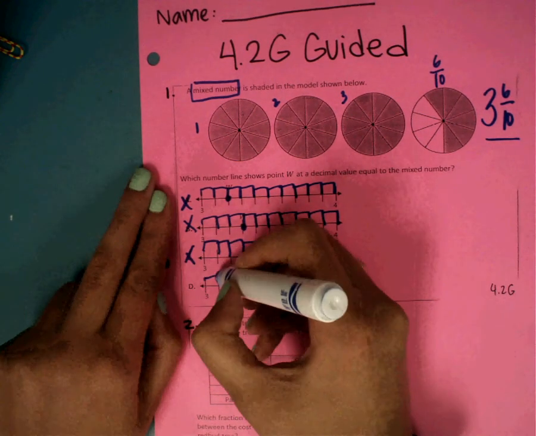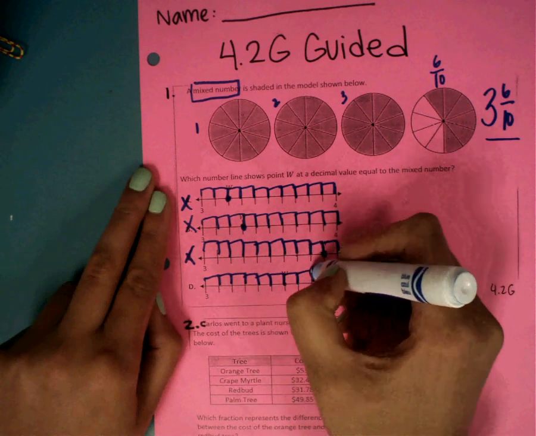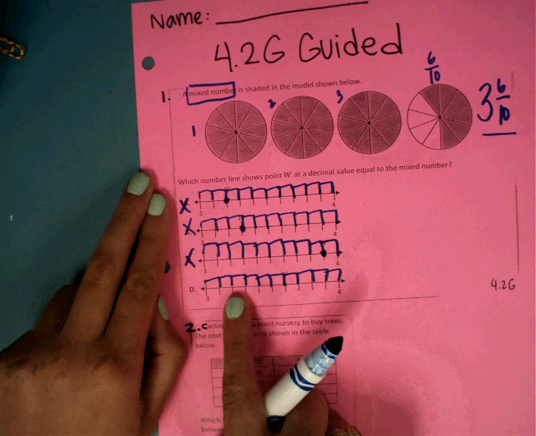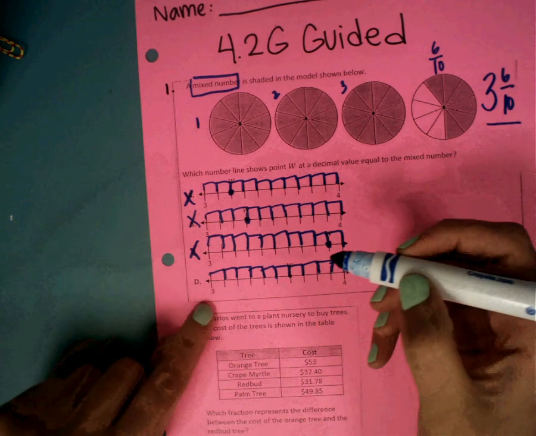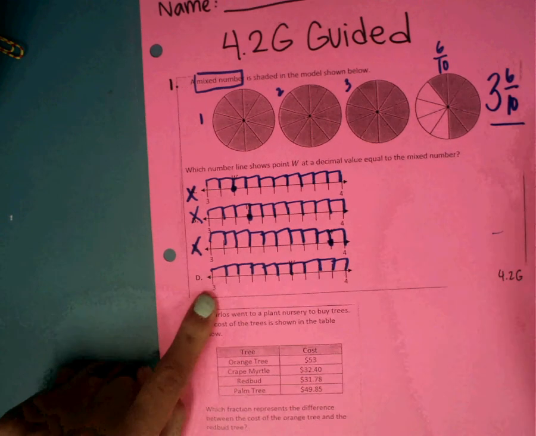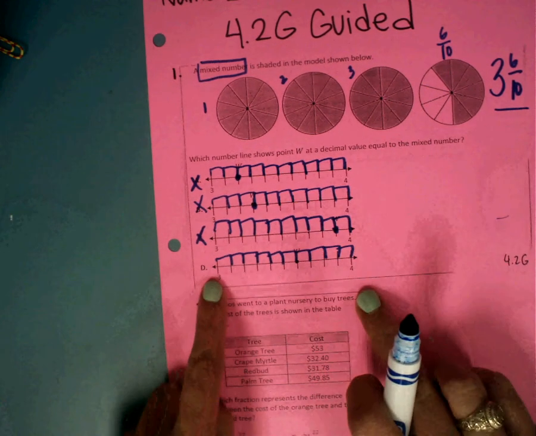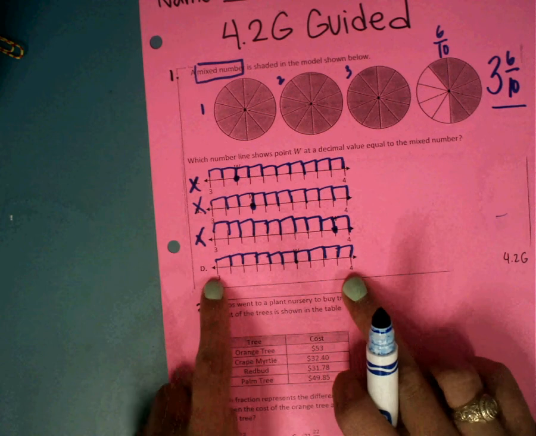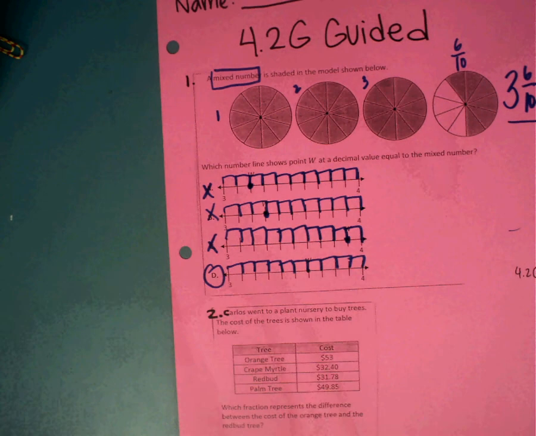Let's do this last one. So 1, 2, 3, 4, 5, 6. 6 tenths, that's what we want. So this is 3 wholes. This is like saying that there's the rest of the number line over here, but this is just a section of the number line, okay, between 3 and 4. So we've already got 3, and then we got 6 more tenths. So the answer is D.